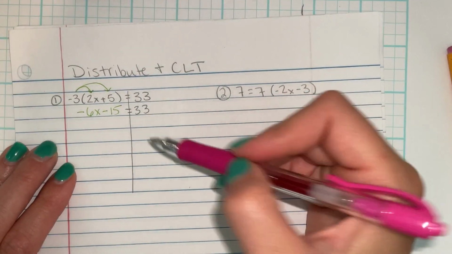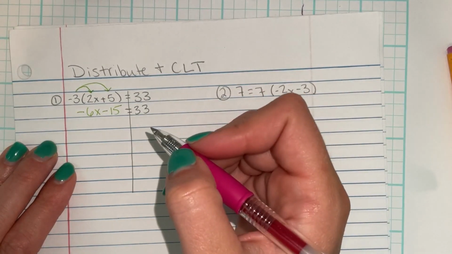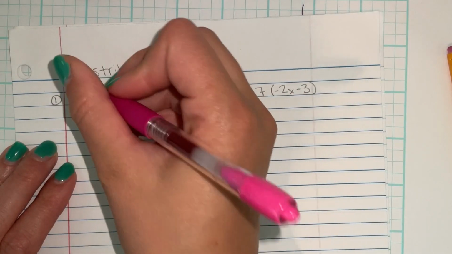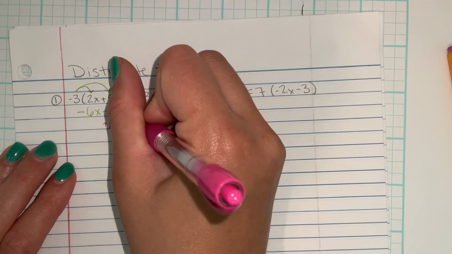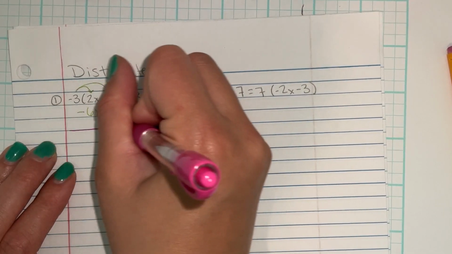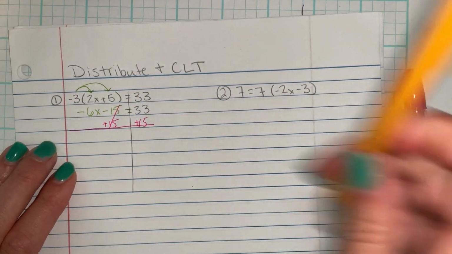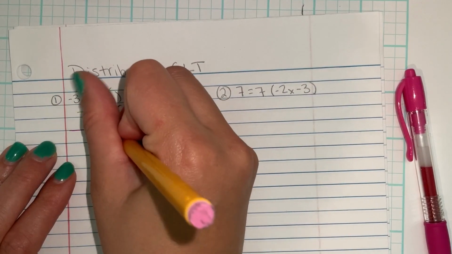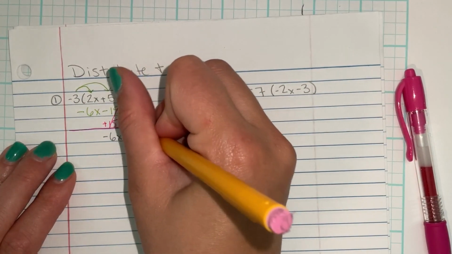Now I'm left with a two-step equation that I know how to do. We've been practicing 2 days with this. First, I'm going to move that constant. So I'm going to add that 15, that's my constant, on both sides. What you do on one side, you do on the other, and 15 eliminates all the way. Bring down that -6x because we didn't mess with it. And then I can do 33 plus 15 is 48.